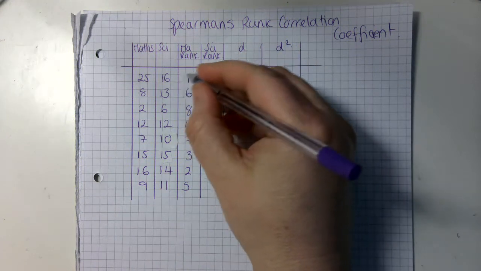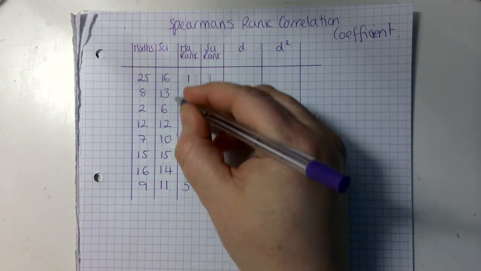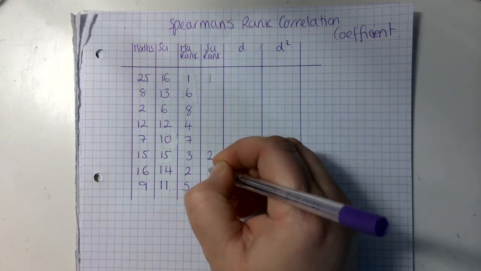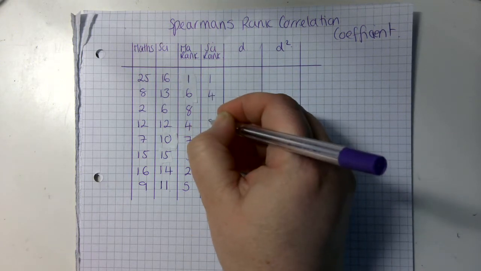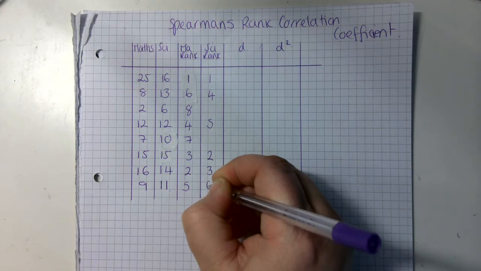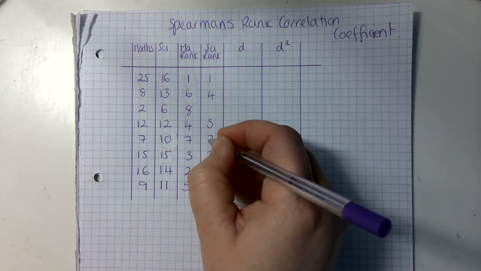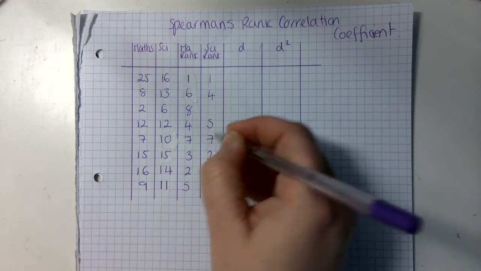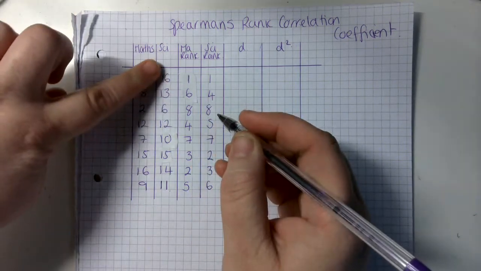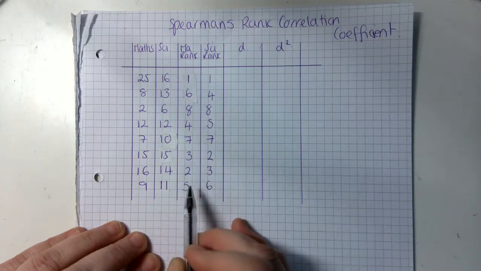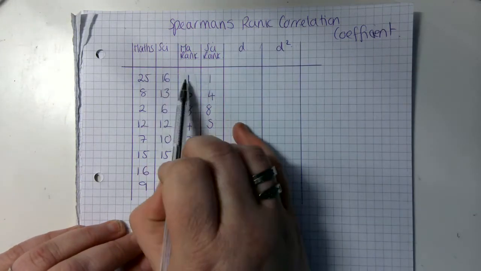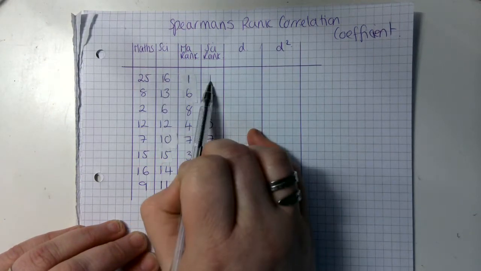For the science, number 1, 2, 3, 4, 5, 6, 7, and 8. Okay, so that's the ranked scores for the science. So these are the ranking order. This is the first maths one, and it's also the first science one.